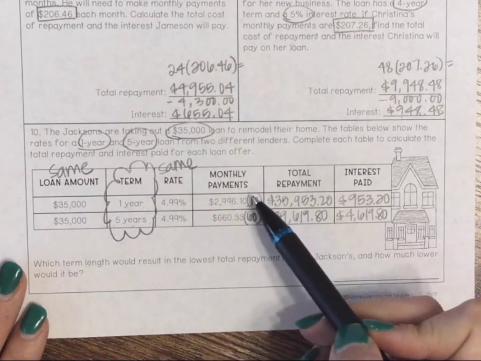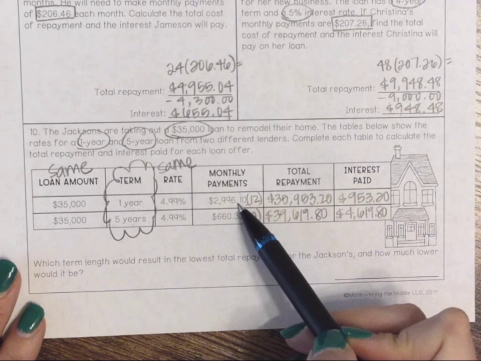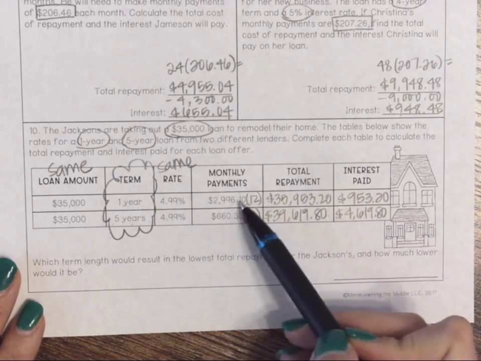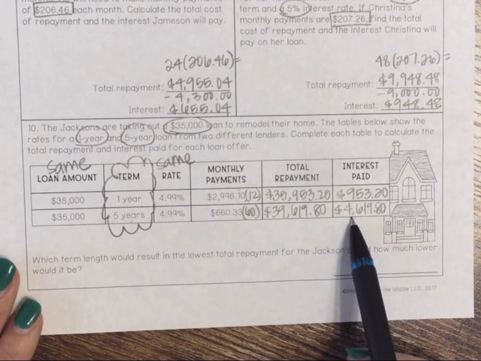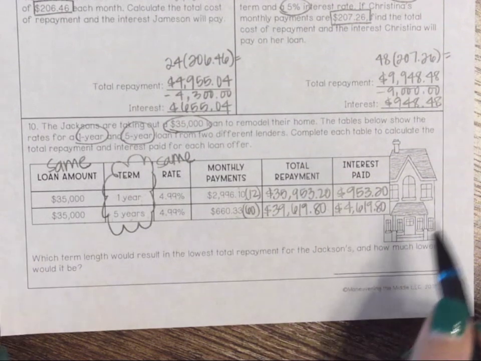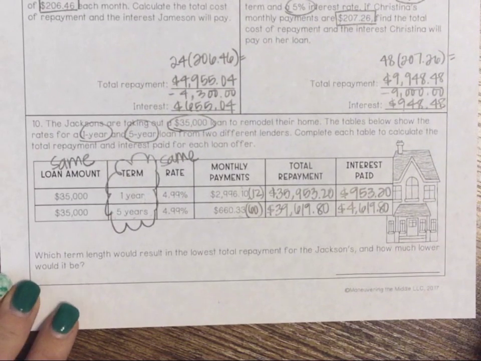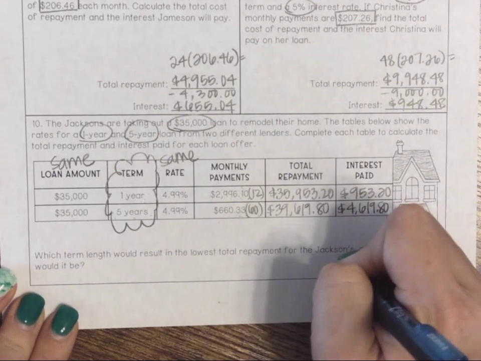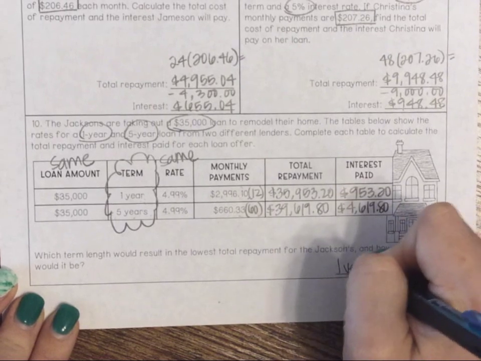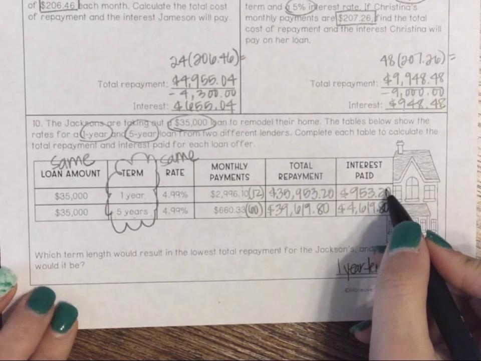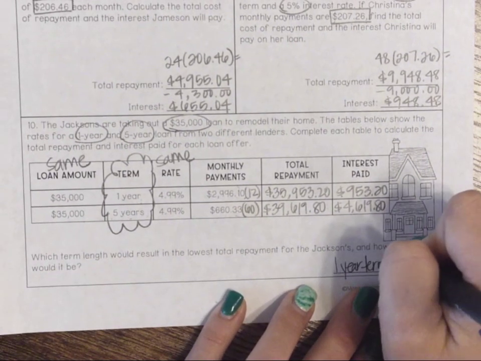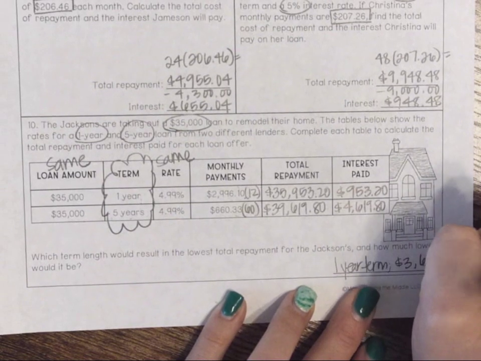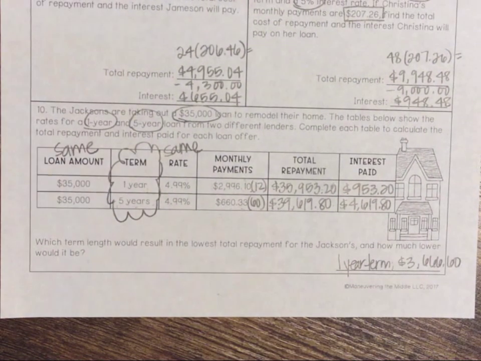So ideally, if you can afford these larger monthly payments, then it is better to pay it off quicker. Not everybody can afford those large monthly payments. This payment is more reasonable, but you pay a lot more in interest in your total repayment by doing it that way. So which term length would result in the lowest total repayment for the Jacksons, and how much lower would it be? Well, the 1 year term is obviously going to be a lower total repayment and lower interest, and the difference in those two is going to be $3,666.60. Let me know if y'all have any questions.